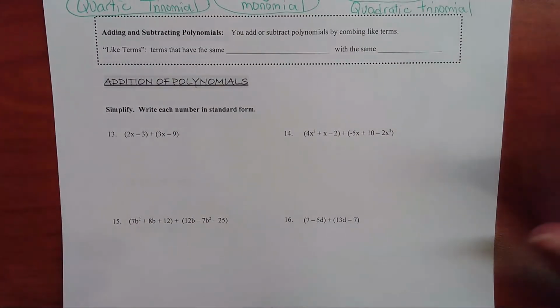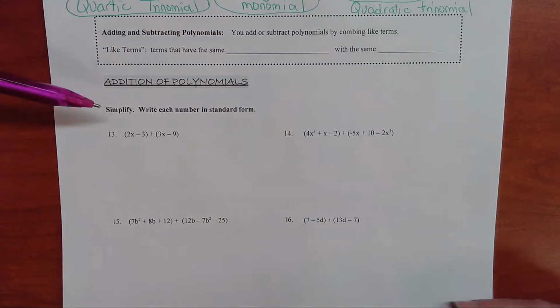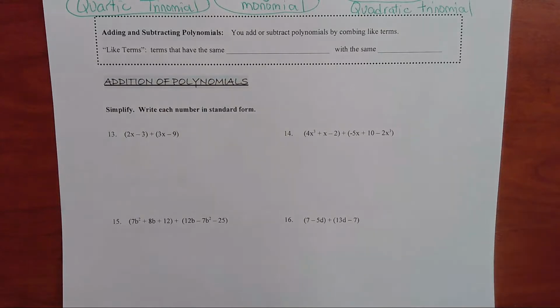All right, great job yesterday. Today we are going to now add in adding and subtracting polynomials. So you will be adding and subtracting. Your problems will all be in parentheses, and you're going to have to add them or subtract them depending on what the problem looks like.